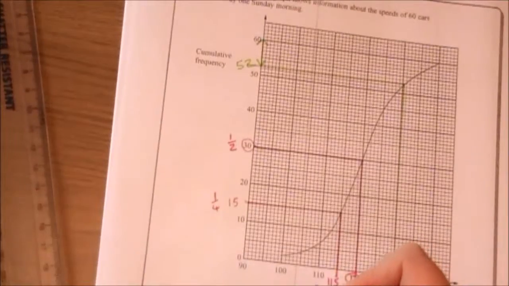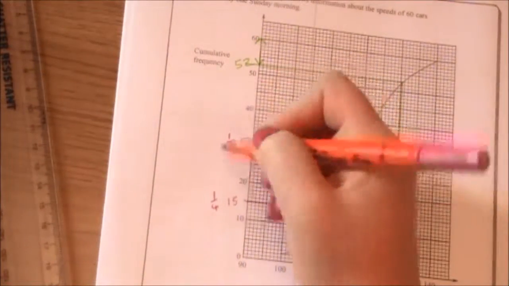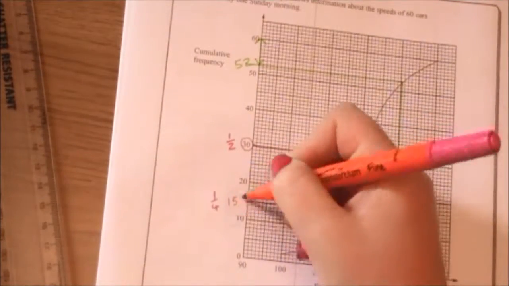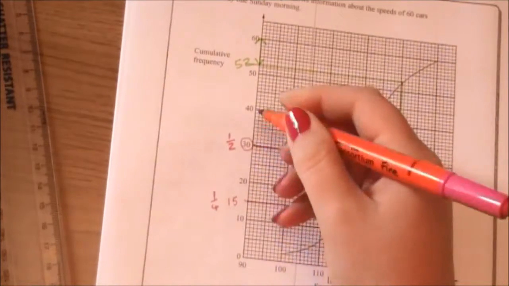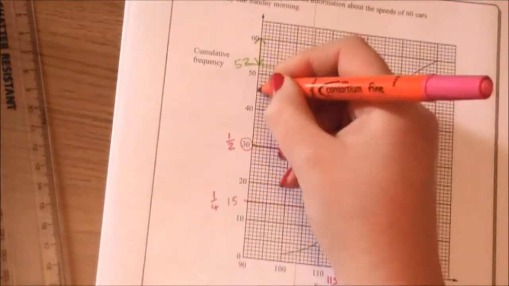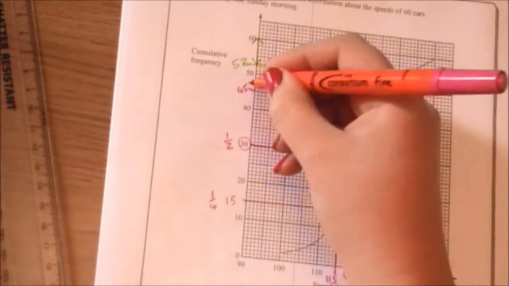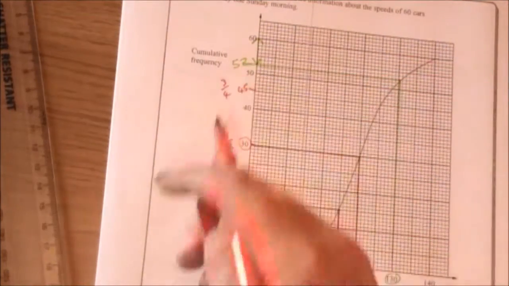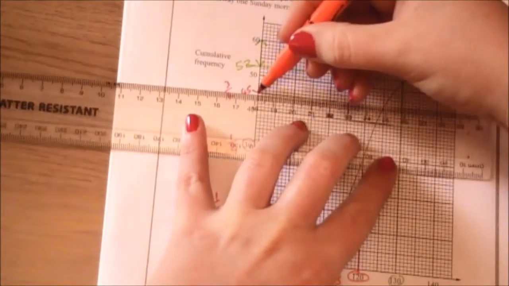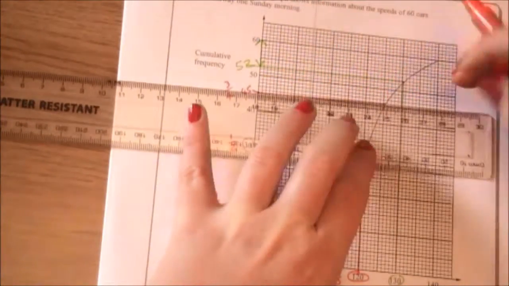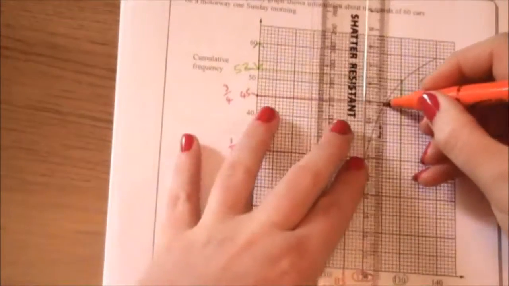To find my upper quartile, I need to look for the 3/4 mark. So I can add 15 and 30 together, because that's 1/4 and 2/4, and that's going to give me 45, because that's my 3/4 mark. So from 45, I can draw it across and bounce it down.